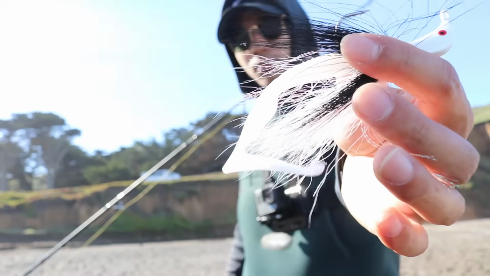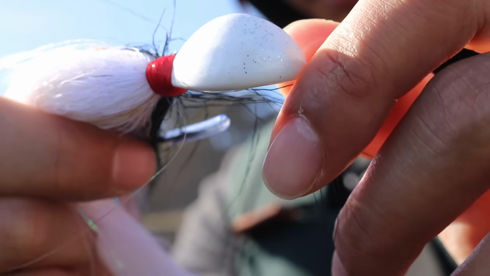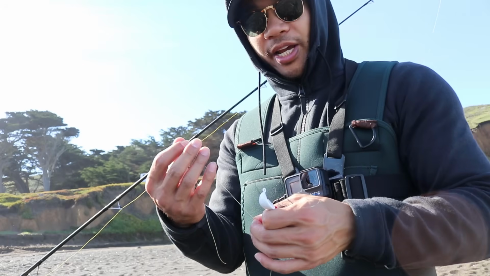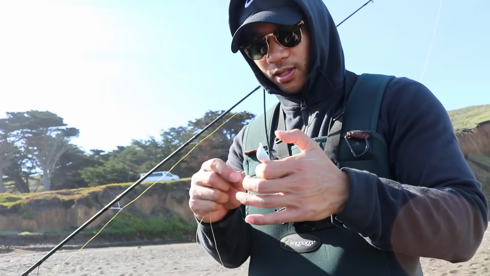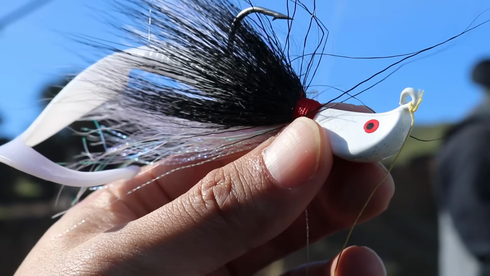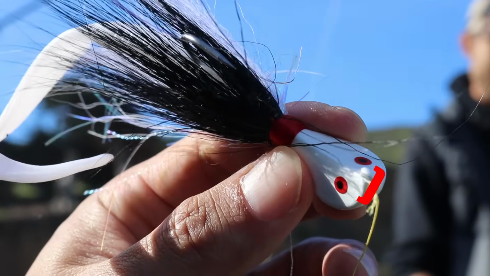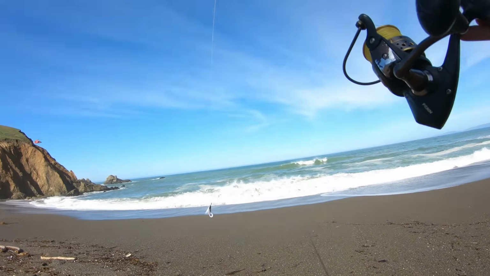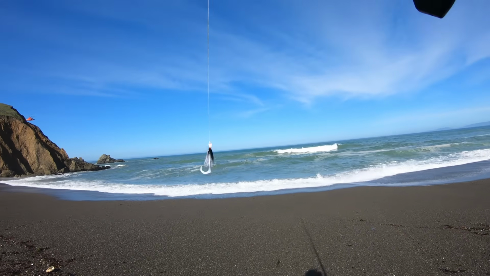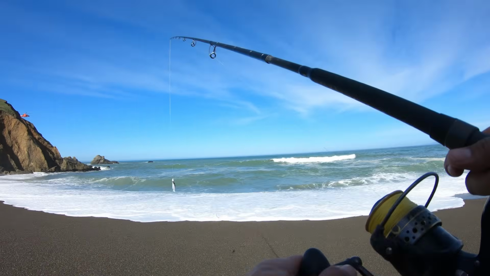Today I'm going to use a 1-ounce bucktail, 30-pound line. I'm just going to tie my braided line straight to the bucktail. No leader. It's done. Alright, here we go. Look at that. Look how good that looks. First cast, 1 ounce.